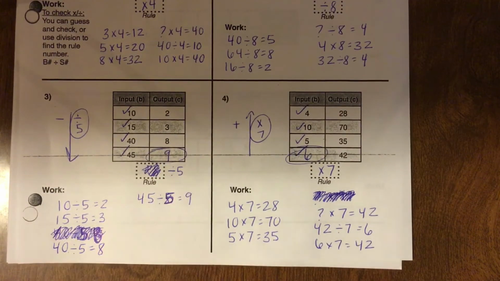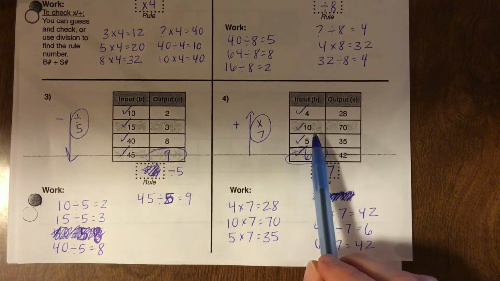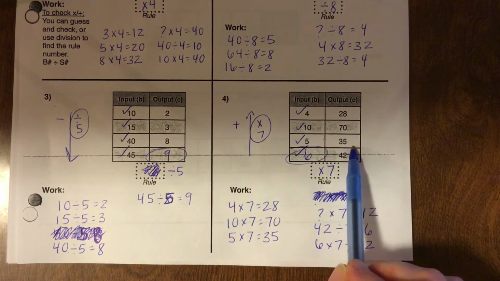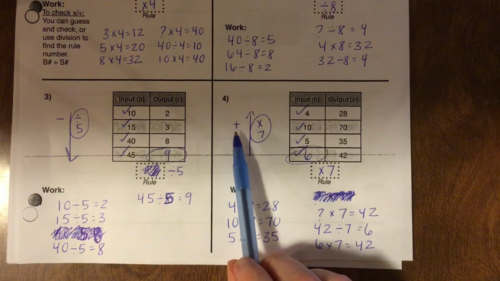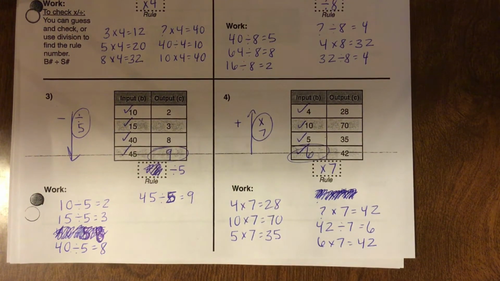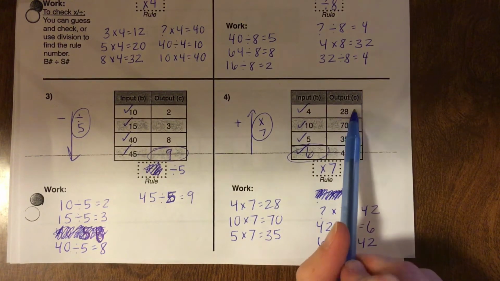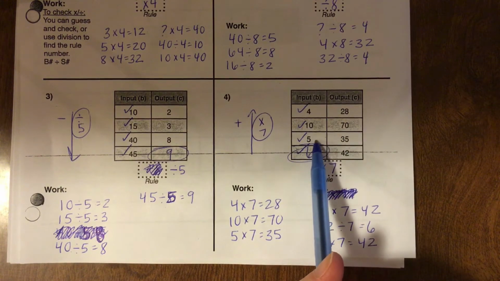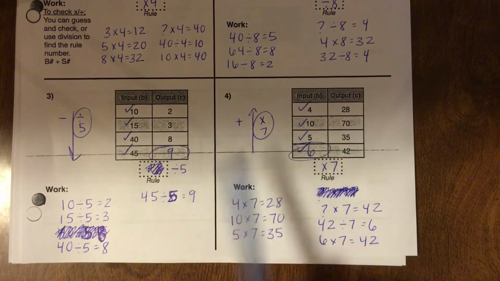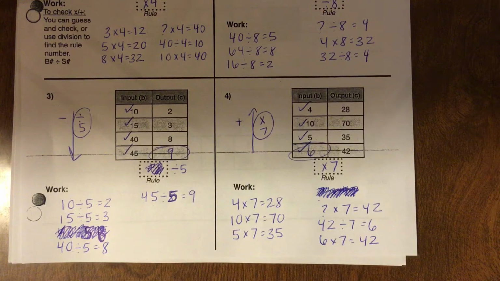All right, let's look at number 4. From input to output, are the numbers going up or down? 4 to 28, up. 10 to 70, up. 5 to 35, up. I drew my up arrow. That means my rule is going to be addition or multiplication. I needed to find a pattern first, so I decided to check with division. 28 divided by 4, 70 divided by 10, 35 divided by 5, they all got me 7. I put 7 on the multiplication side because that's the inverse of division, which is what I used to check.